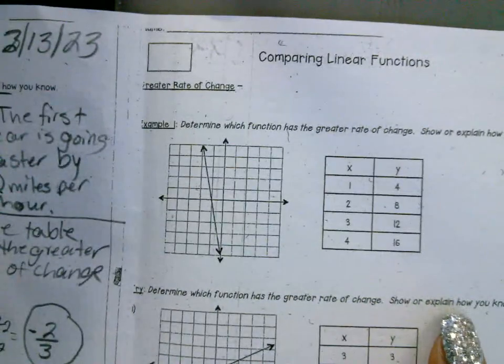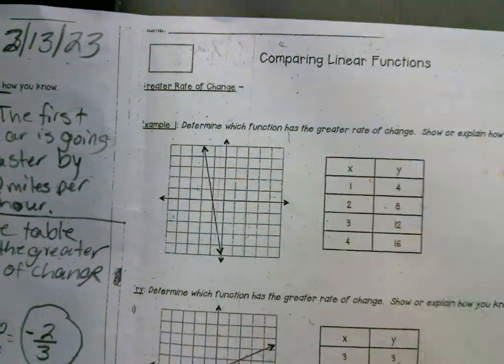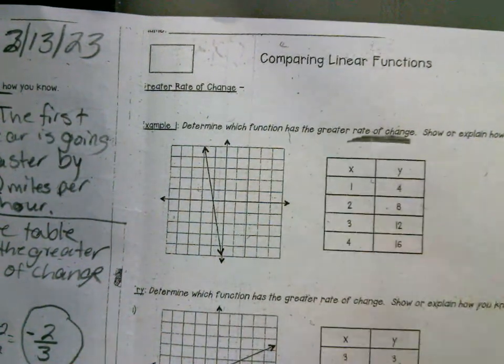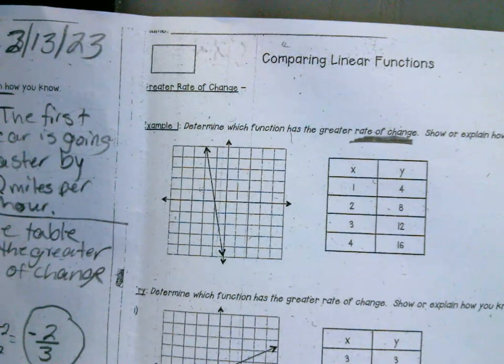Okay, let's look at the example that's over here. I want you to try this on your own. I want you to pick whether it's the graph or the table that has the greater rate of change. Let's do that now. Which one of these has the greater rate of change? I'm going to pause for the calls. All right.